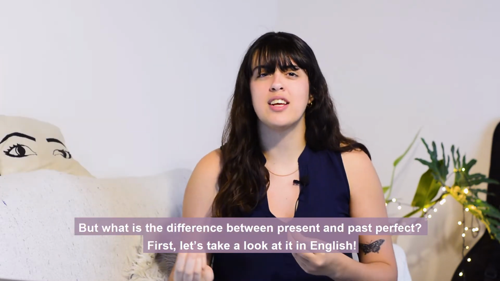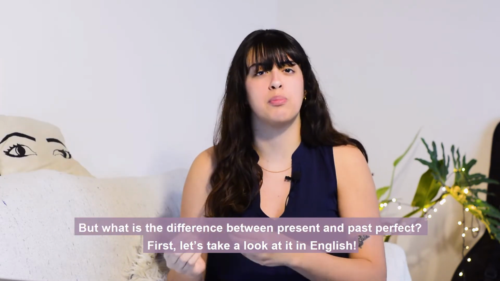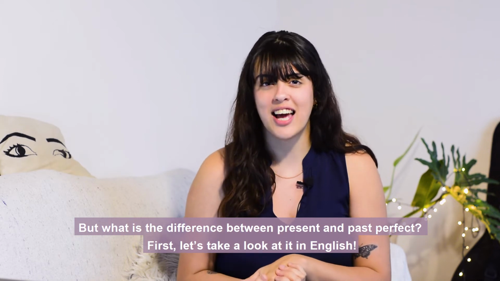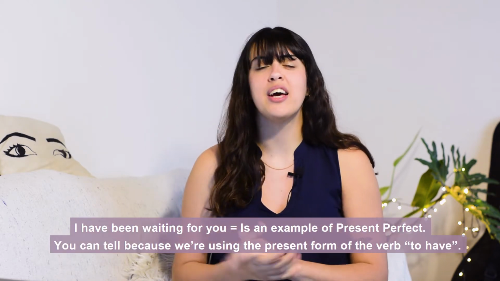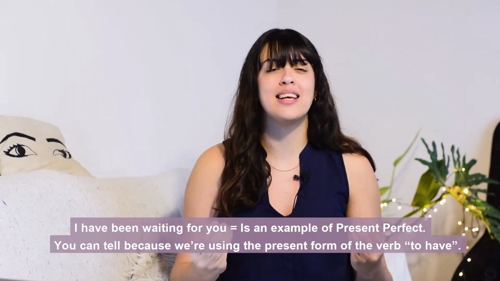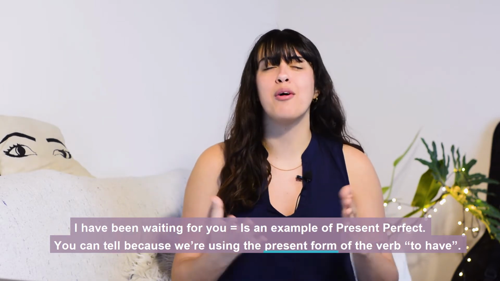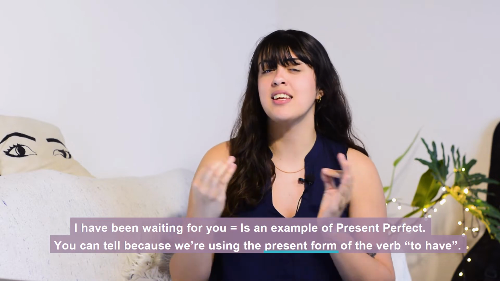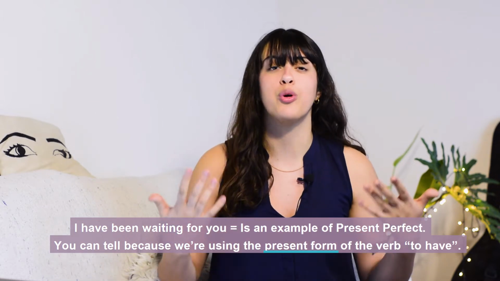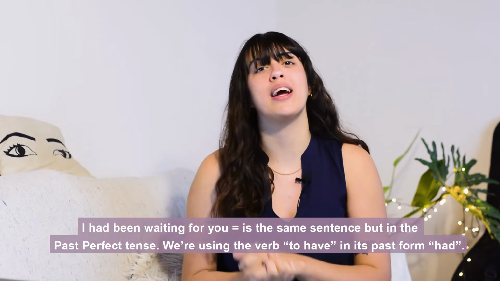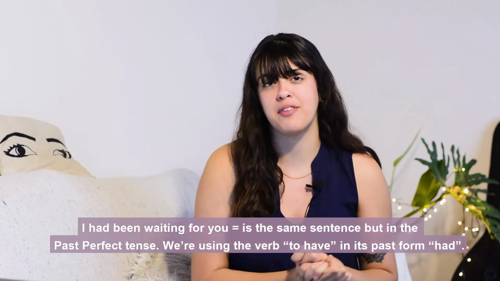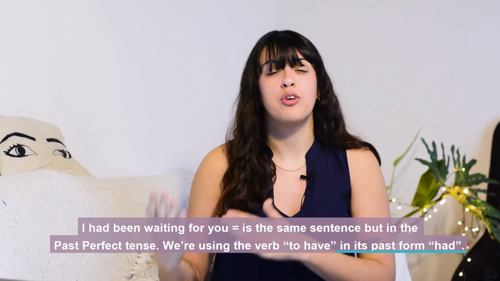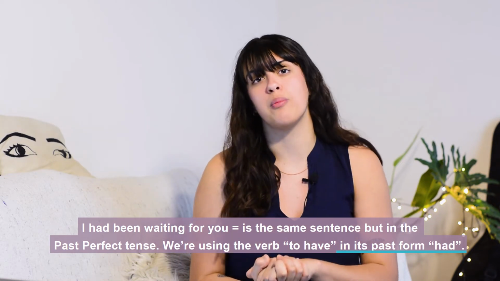But what is the difference between present and past perfect? First, let's take a look at it in English. I have been waiting for you is an example of present perfect. You can tell because we're using the present form of the verb to have. I had been waiting for you is the same sentence but in the past perfect tense. We're using the verb to have in its past form, had.